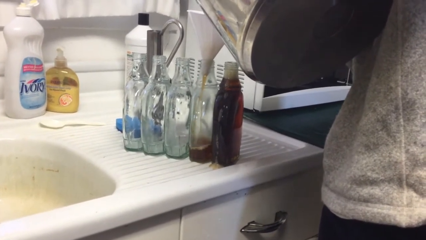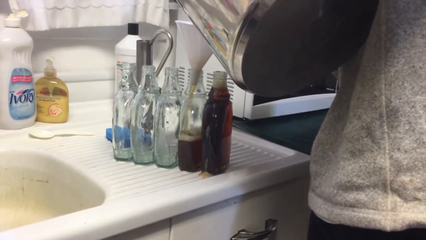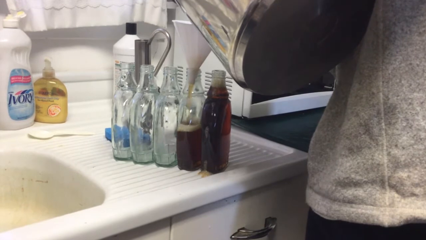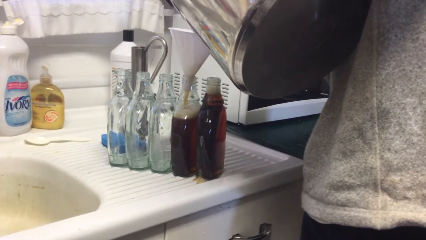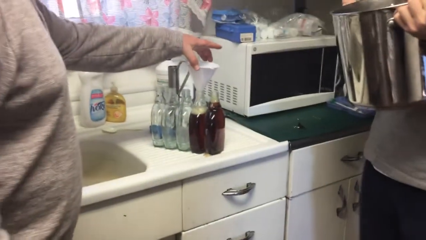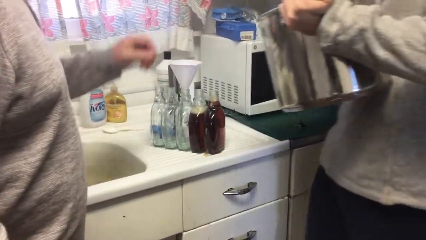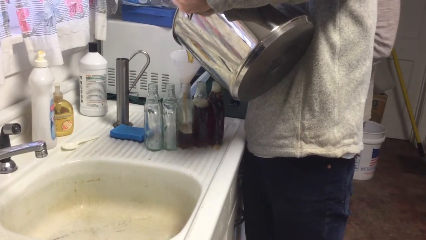Once it's filtered, you reheat it up to about 190 to 200 degrees, and then you bottle it. You pour it into these sterilized bottles and seal them off. And once they're sealed, the maple syrup should last fine for a long time. You keep it put up. You don't have to refrigerate it until you open them up. And that is basically how you do this.